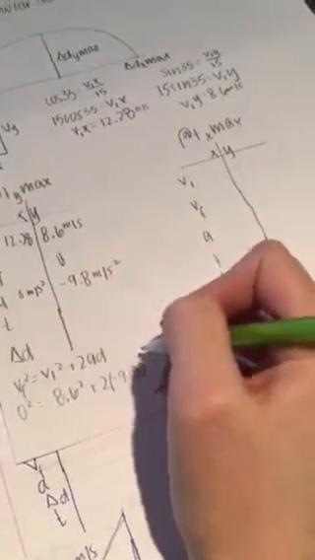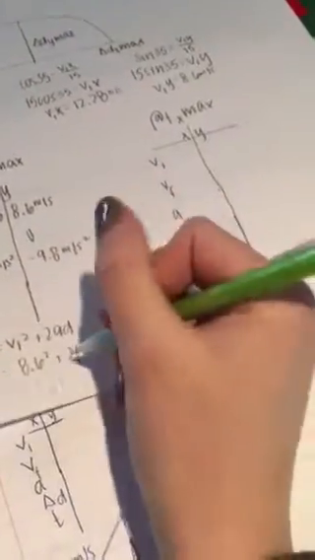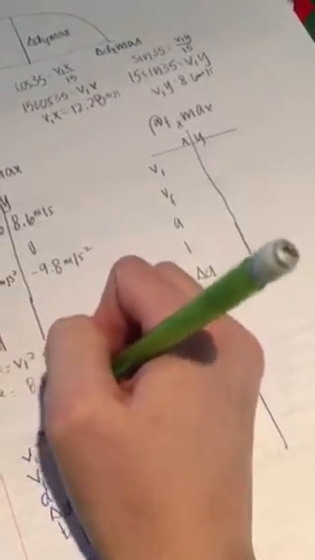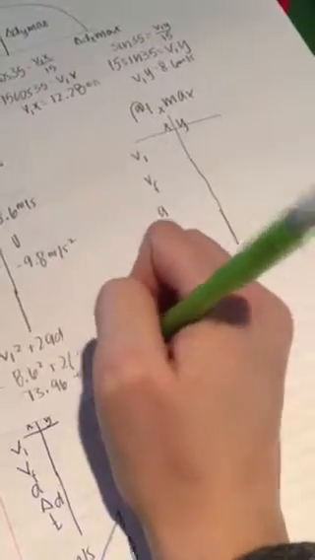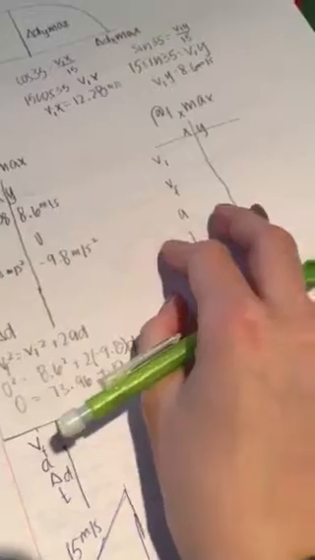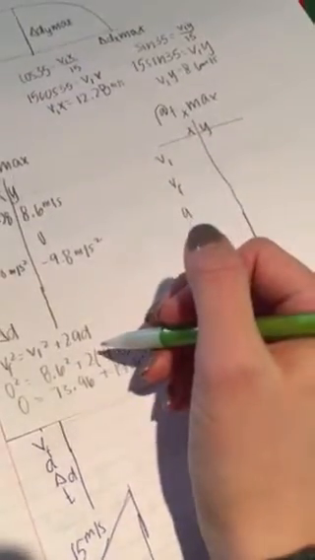And then you just plug in the numbers, so 0 squared equals 8.6 squared plus 2 times negative 9.8 d. And then you just solve, so 73.96 plus negative 19.6 d equals 0. Oh, we're running out of room.